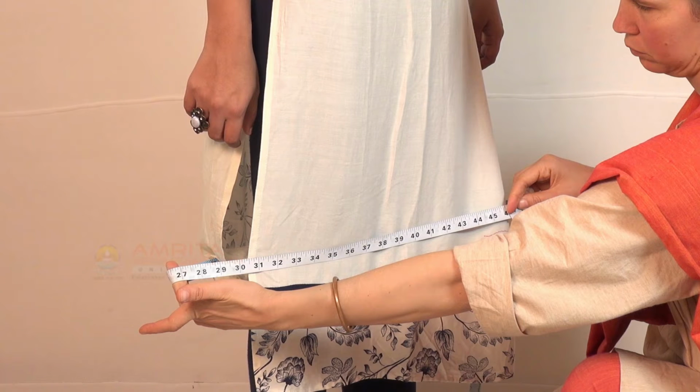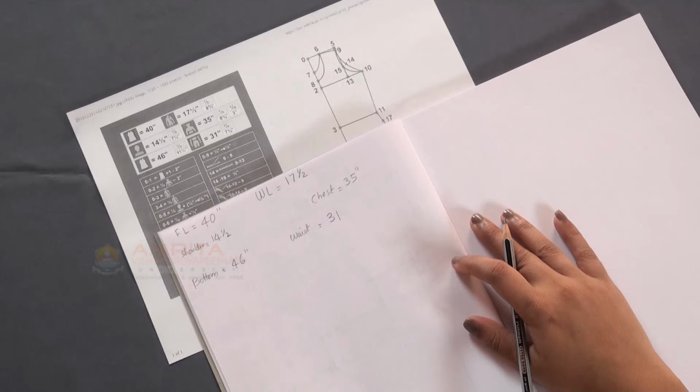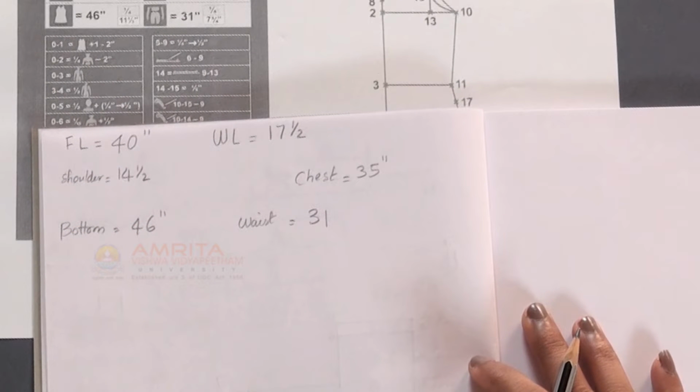In the previous session, we measured the different body measurements required for a kameez. Note the measurements taken in your notebook. Here, the full length is 40 inches, waist length or front length is 17.5 inches, shoulder width is 14.5 inches, chest circumference is 35 inches, waist circumference is 31 inches, and bottom width is 46 inches.